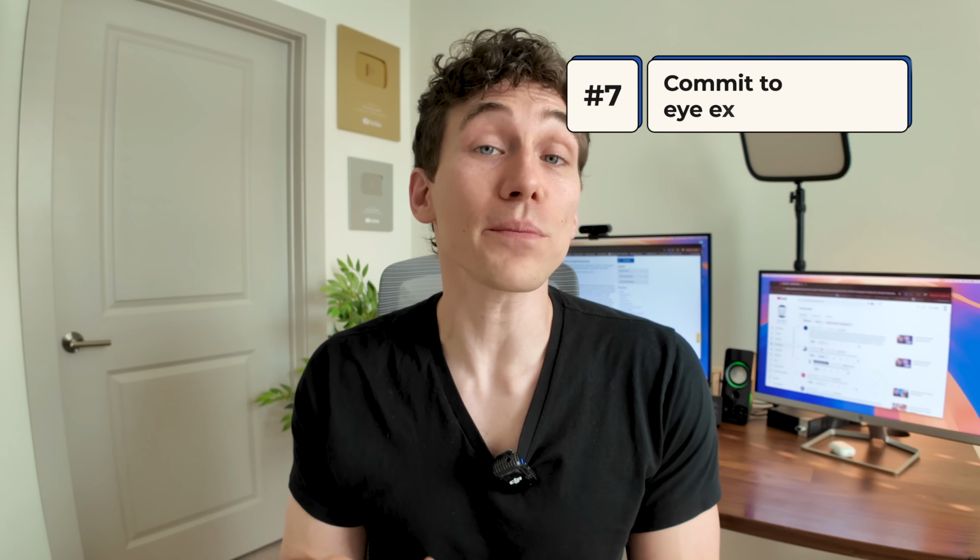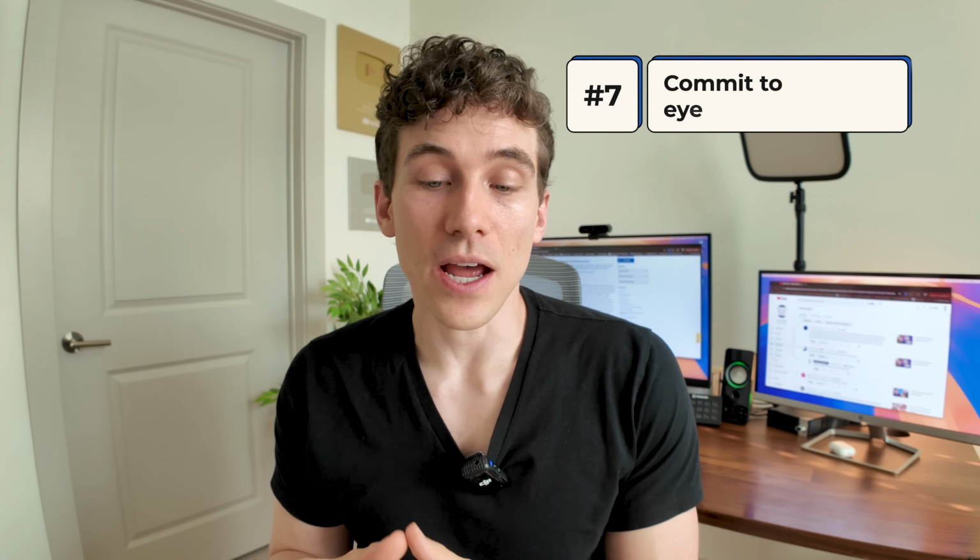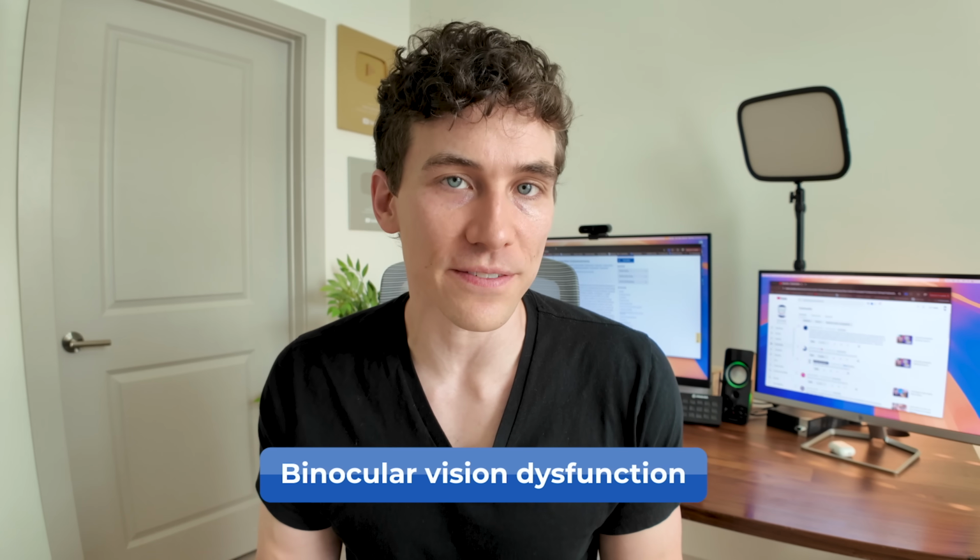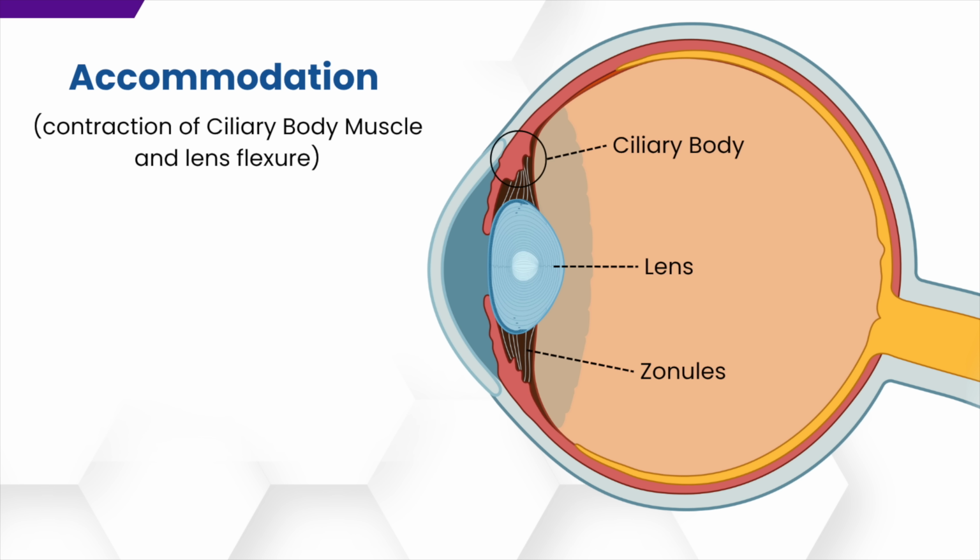And tip number 7 is all about eye exercises. Now, if you talk to your eye doctor and they diagnose some problem with binocular vision dysfunction, usually an issue with the ability to converge and get your eye movements to work in synchrony, or the ability to accommodate, the muscles inside of the eye to focus up close.